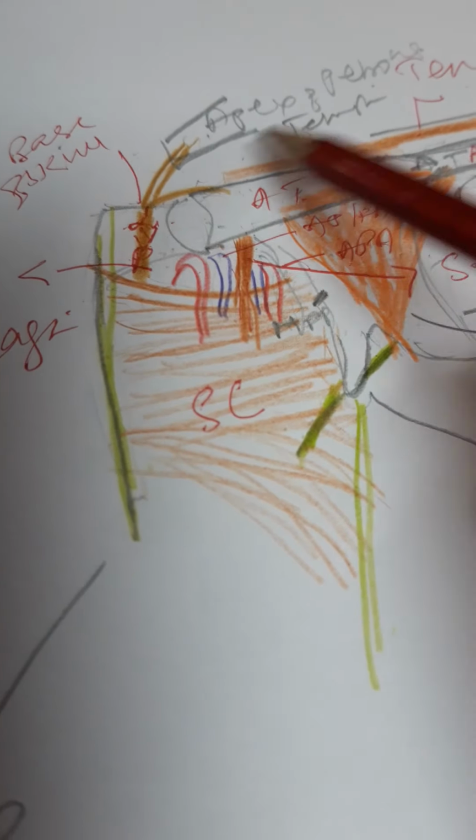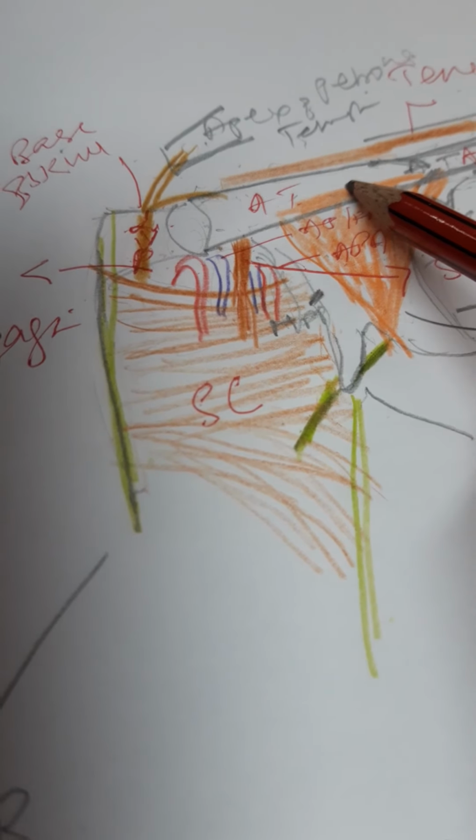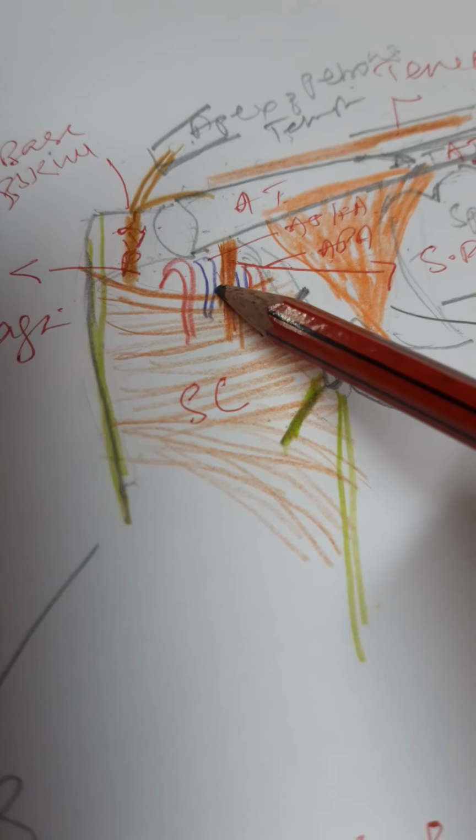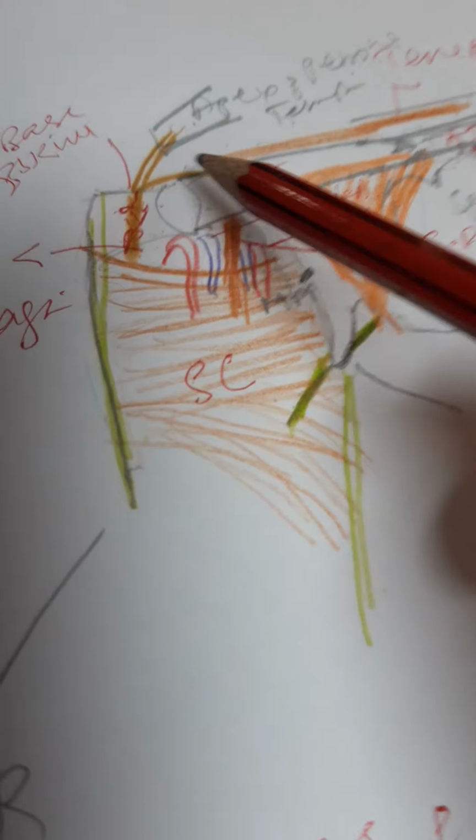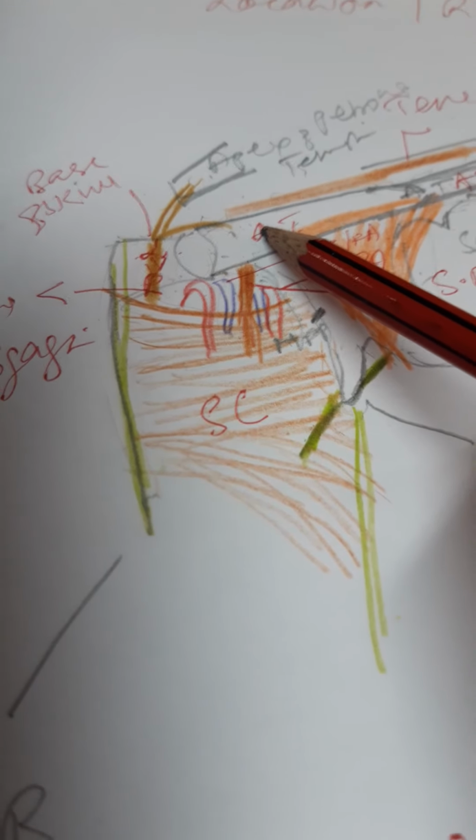Now passing through the sinus of Morgagni, accompanying the auditory tube, we could see the ascending pharyngeal artery and then the ascending palatine branch of facial artery. The same two arteries will come to supply the auditory tube along with the middle meningeal artery.